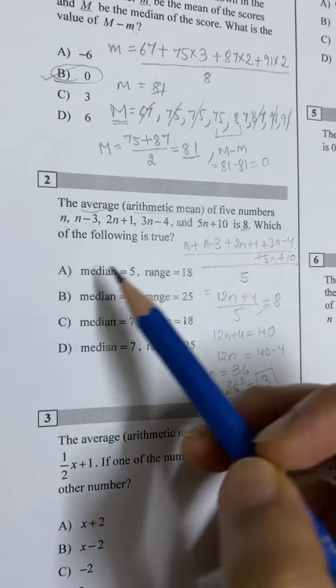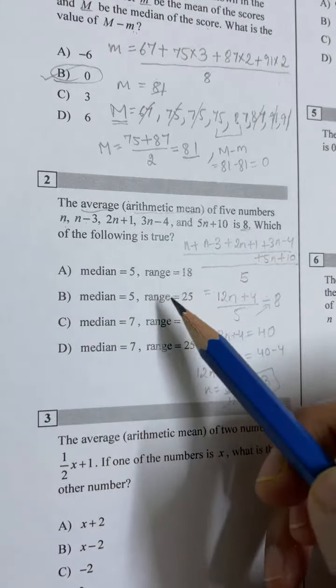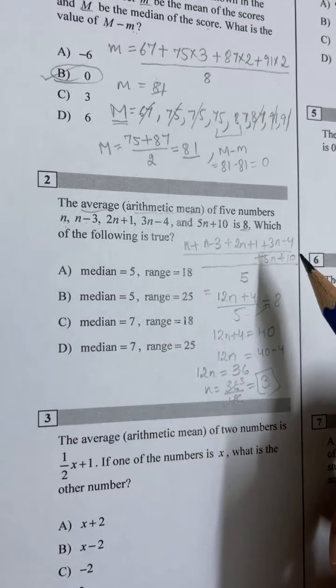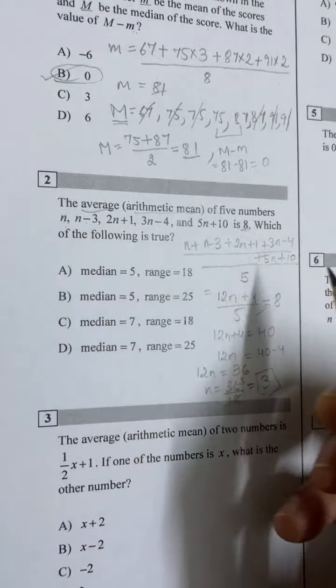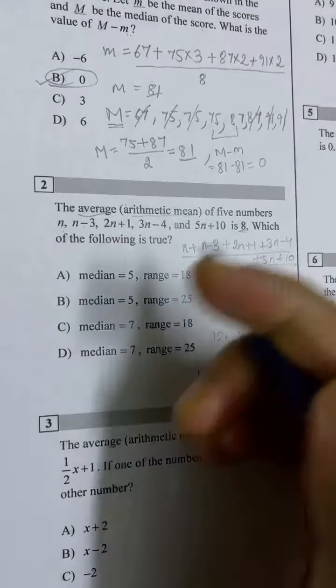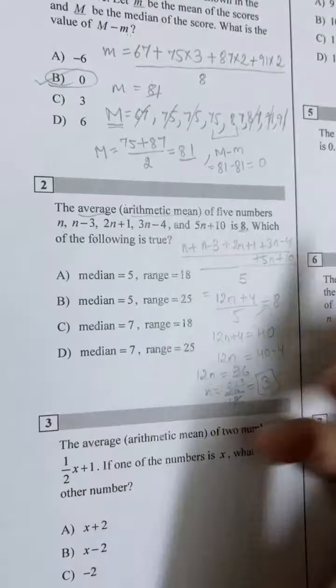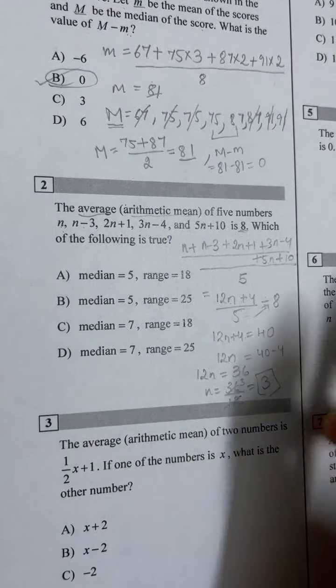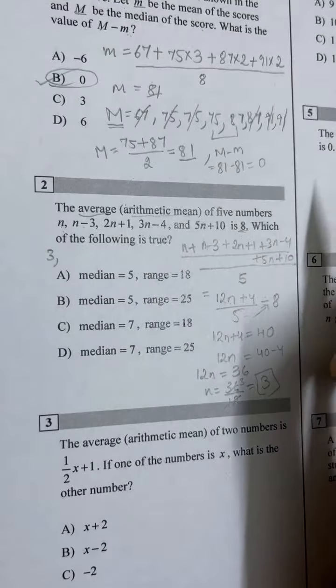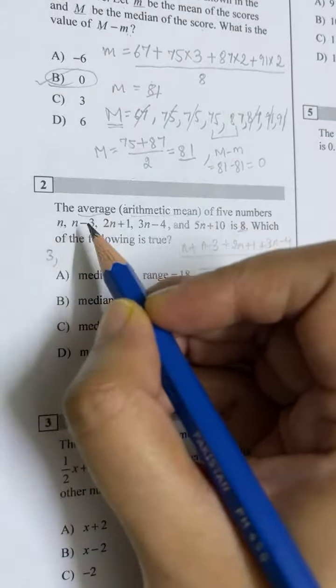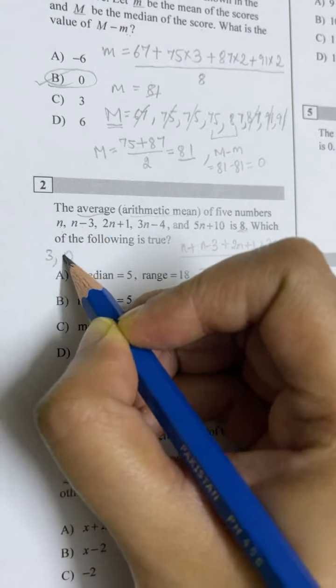Alright, so now what is the median, what is the range? You have already found the value of n. Let's substitute back in the series of the numbers. So first is 3. I'm going to write it down here. 3 minus 3, second one. 3 minus 3 will give me 0.